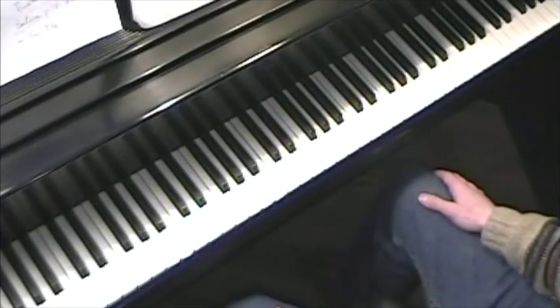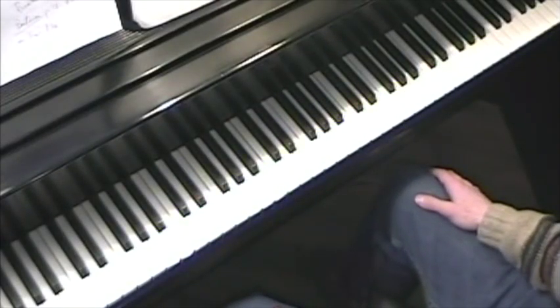Final passage from his etude, opus 25, number 1 in A flat major.